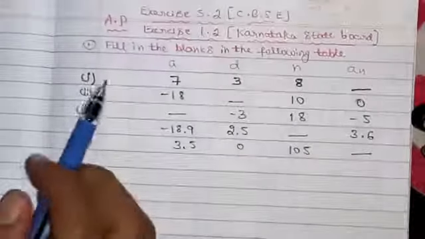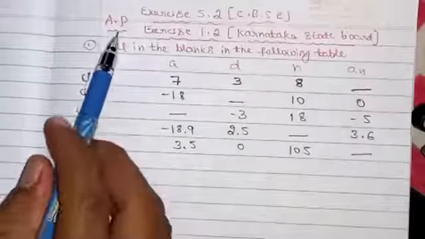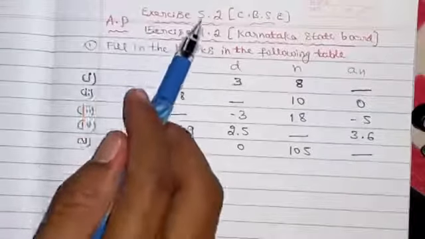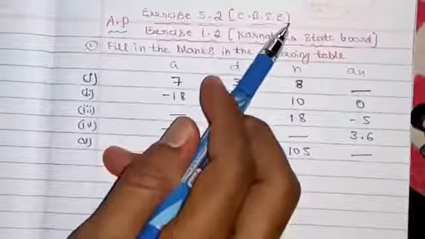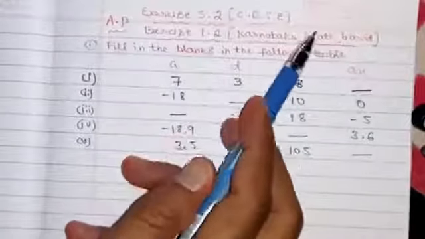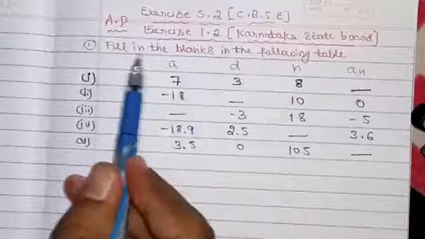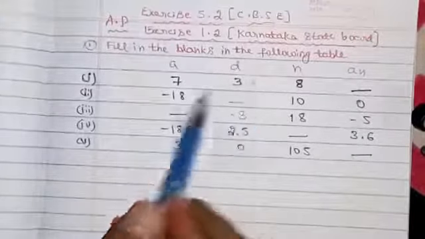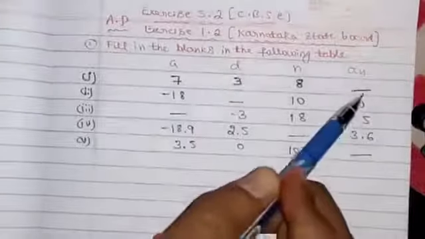So children, in this video we will learn the Arithmetic Progression chapter, exercise 5.2 of the CBSE board and the same exercise 1.2 of the Karnataka state board, children. Okay, now the question is: fill in the blanks in the following table, right? So you need to fill up the blanks.